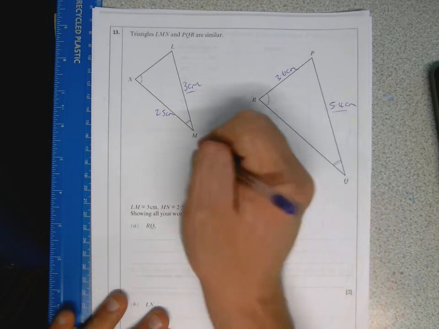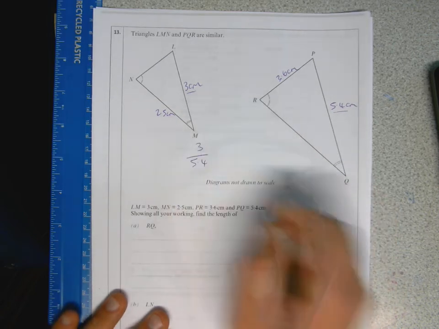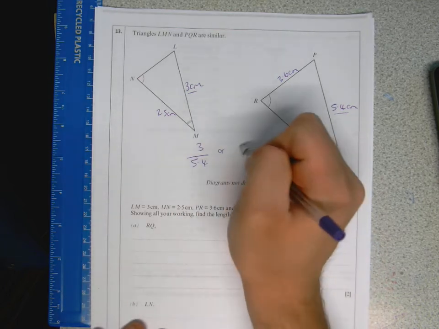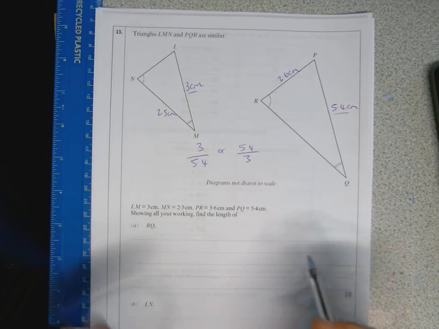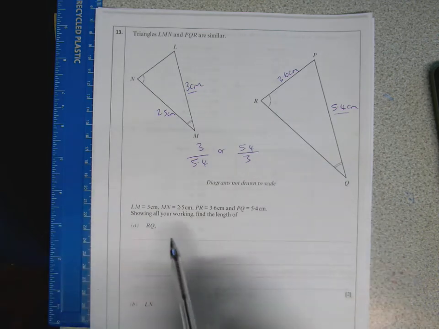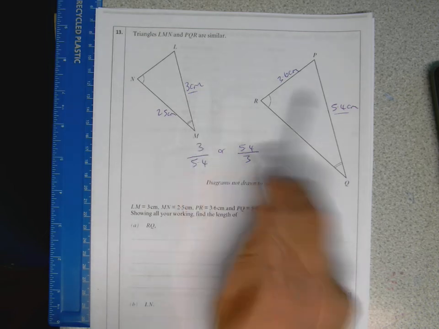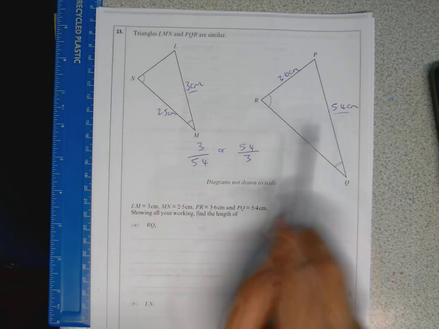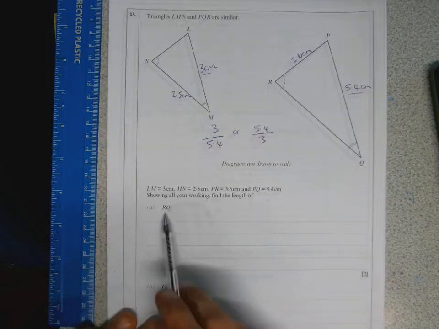The scale factor then is obviously that divided by that, okay? Or it could be the other way around, okay? It depends which way you're going. I'll discuss that now in a minute. But when you compare the two sides, you can get a fraction, 3 over 5.4, or the other way around, 5.4 over 3.